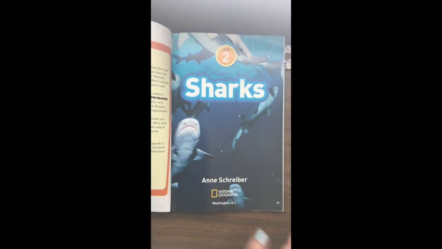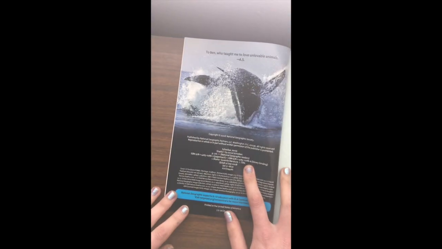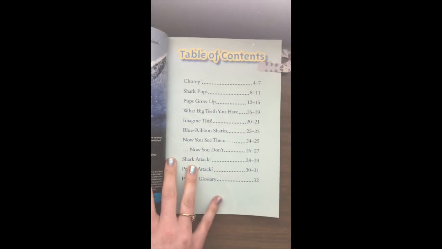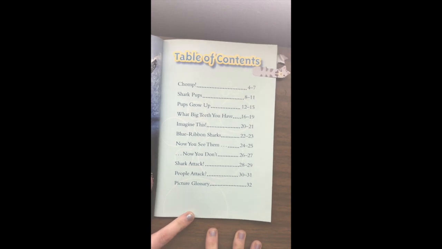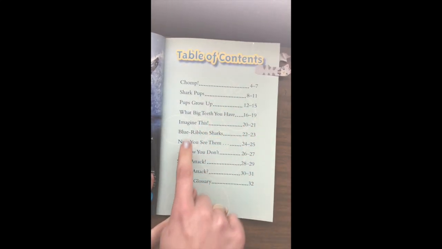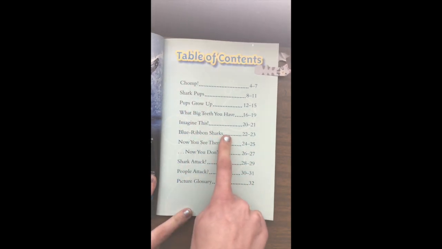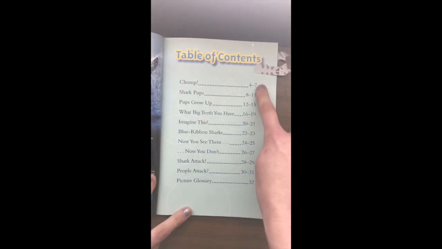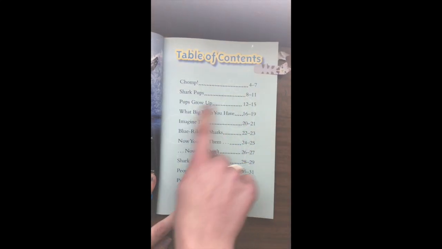Sharks by Anne Schreiber. And here we see more pictures. Ooh. Table of contents. And so we see a little kitty here. That tells us that this is a text feature. So the first text feature is table of contents. And we can see here that it has all the chapter names on it. So one chapter is going to be Chomp. One's going to be Blue Ribbon Sharks. One says Shark Attack. So it says the names of the chapters, and it also says the page numbers where you'll find those chapters.